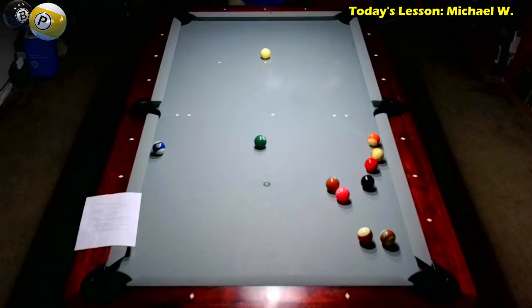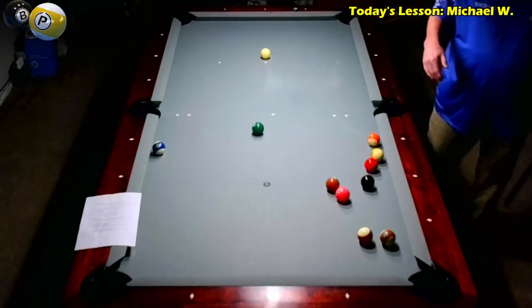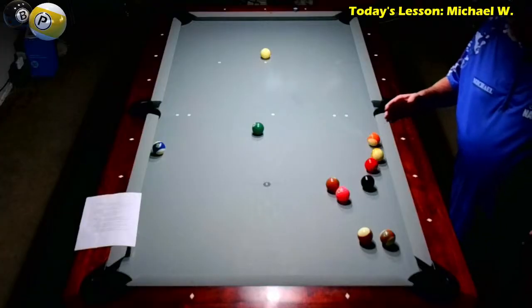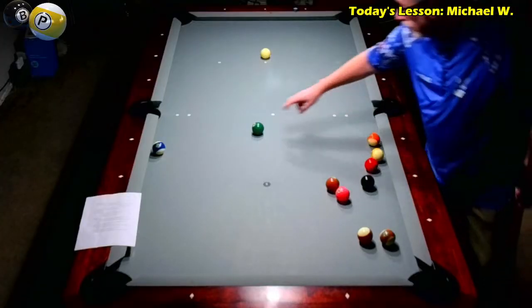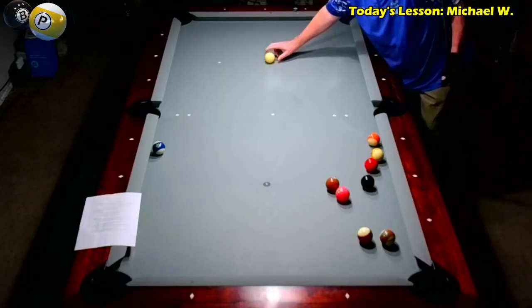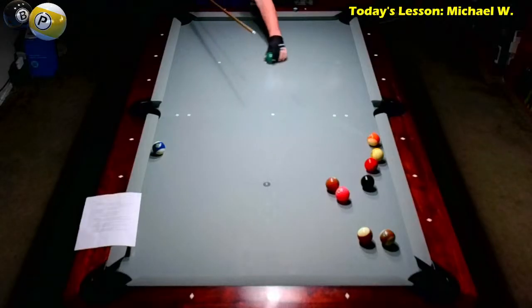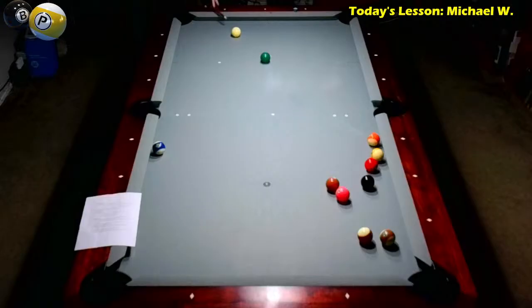The spin induced throw doesn't really cause a lot of throw, but it does help overcompensate. It does help you compensate for the cut, for a cut induced throw.